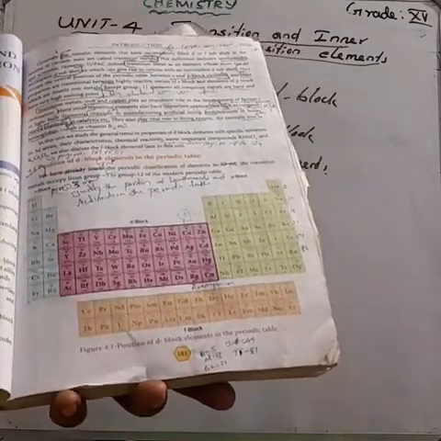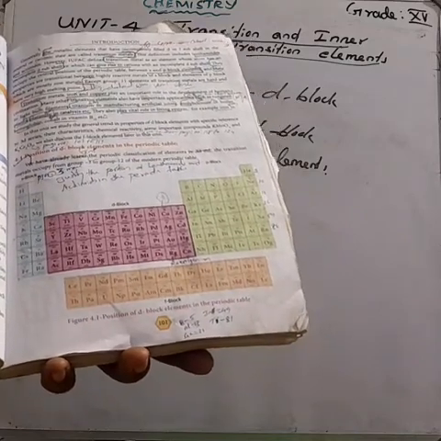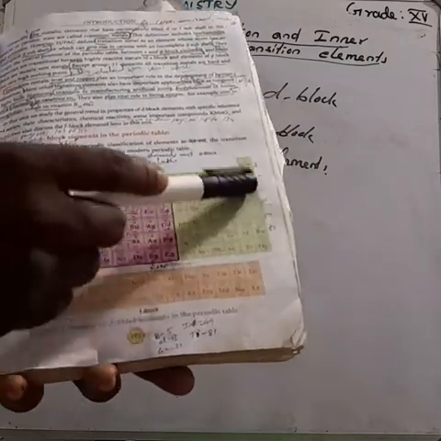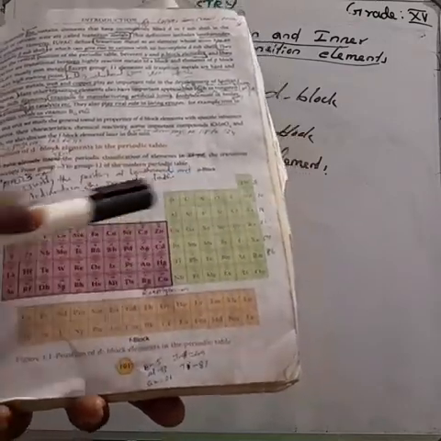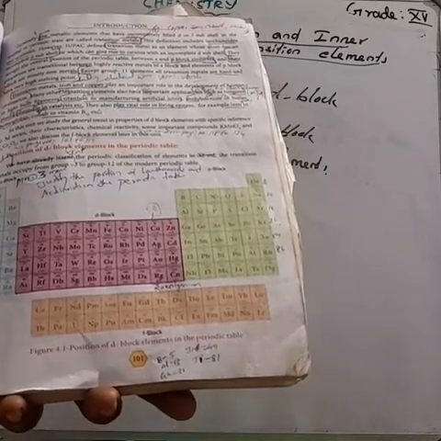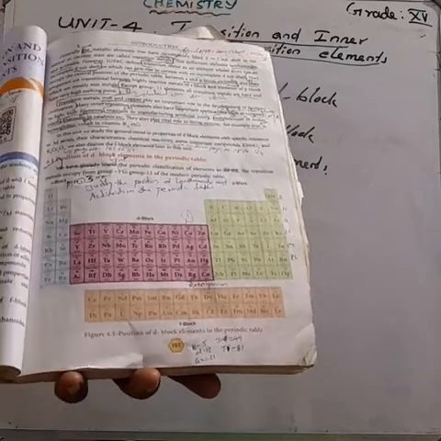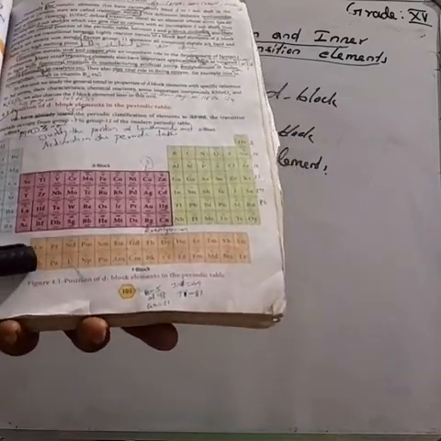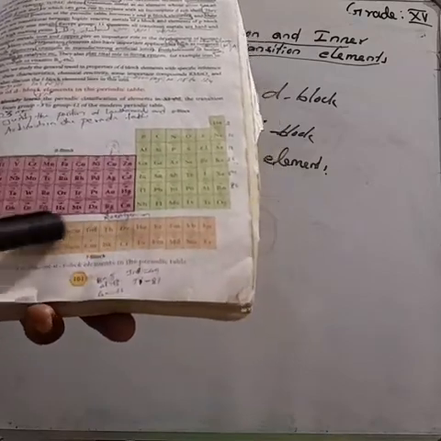Regarding the remaining elements, we already discussed in previous lessons the p block elements, from boron to the inert gas, that is the noble gas. Anyhow, we are discussing only the d block elements. The last two rows are the f block elements, which we will discuss later.